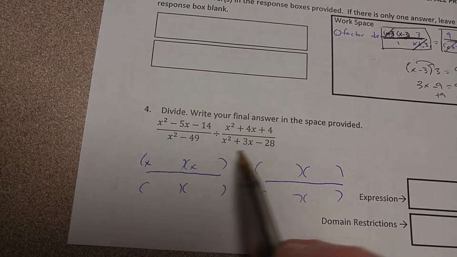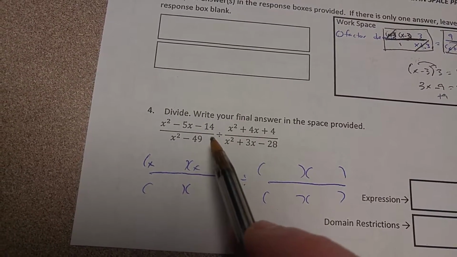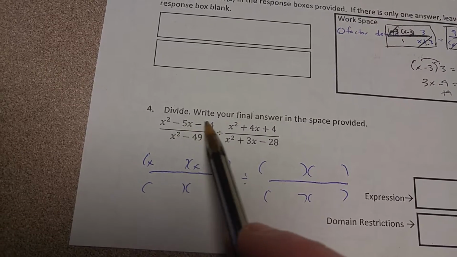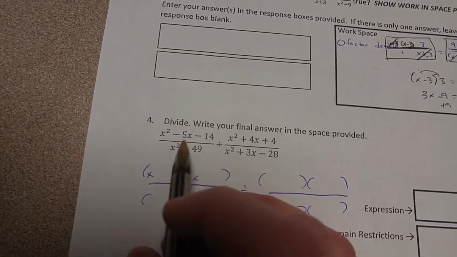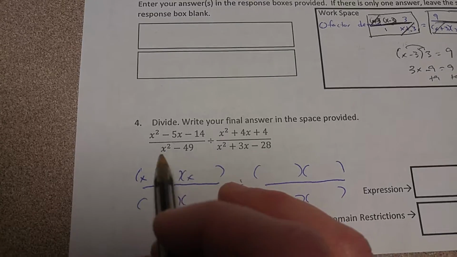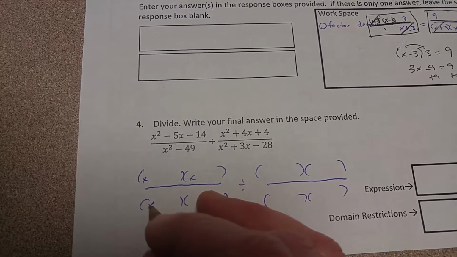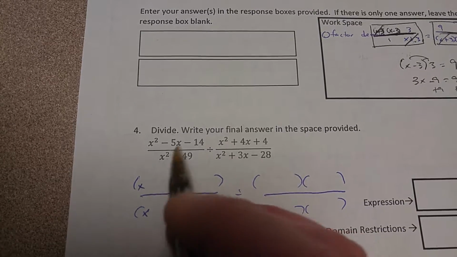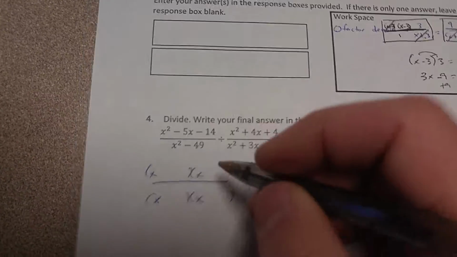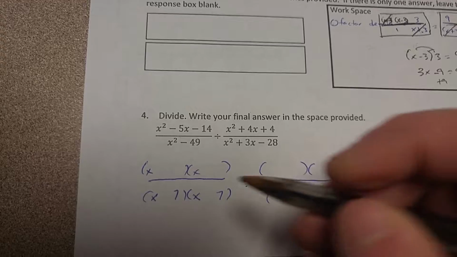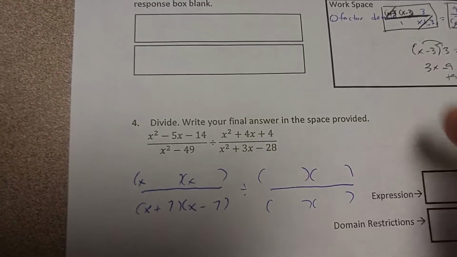I really didn't see any issues with the actual factoring, except on occasion some people got some signs wrong, and a few people didn't know how to factor this. Remember, that's still going to be 2 sets of parentheses. It's just that that middle term ends up canceling out. So 49 should make you think of 7 and 7. And if the middle is going to cancel out, we're going to have one positive and one negative.